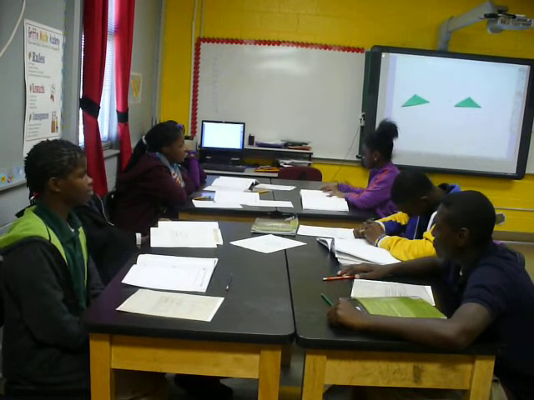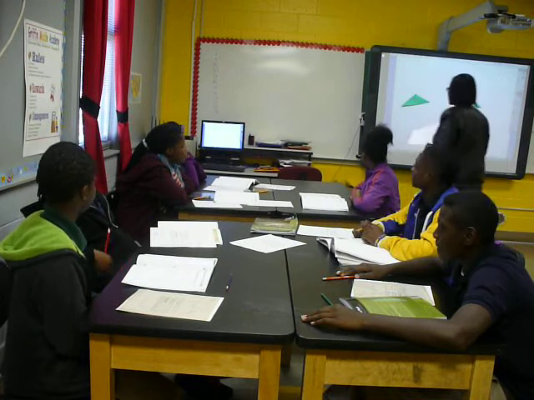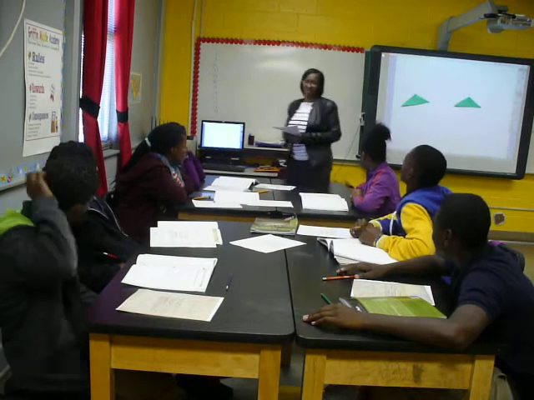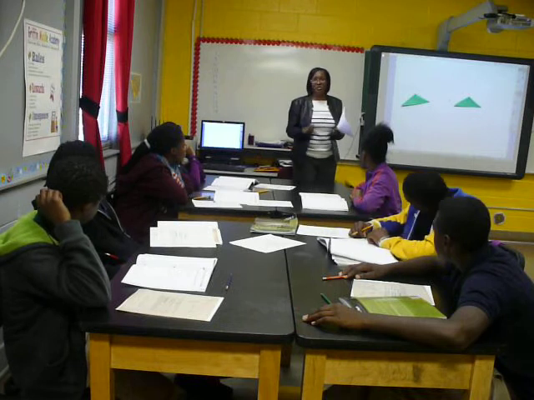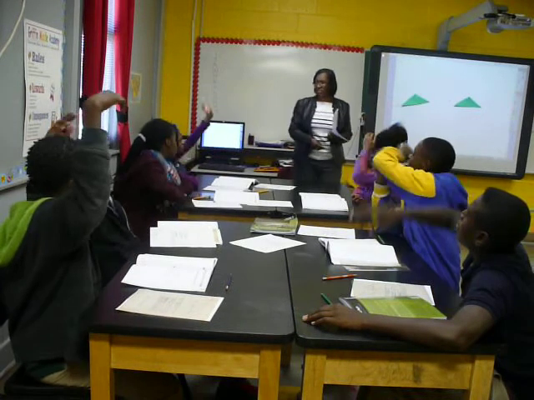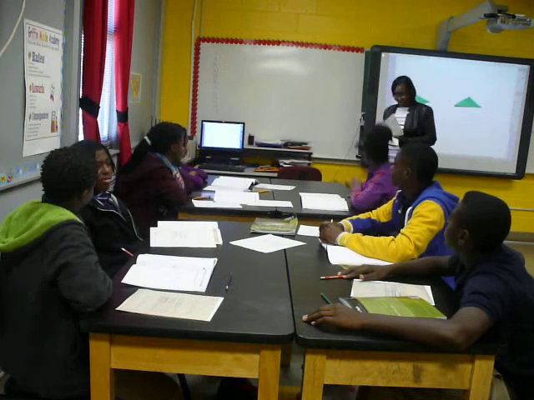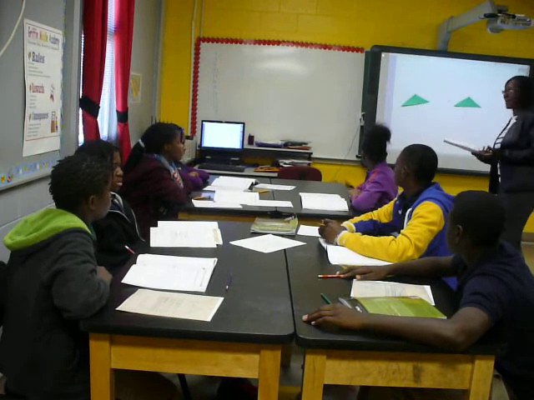Okay, today we're going to expand what we know already about congruence and about our rigid images. What do we know so far about congruence? The word congruence. It's the same size, the same shape. When we hear congruence, we think about the same size and same shape. Very good. And what about rigid images?